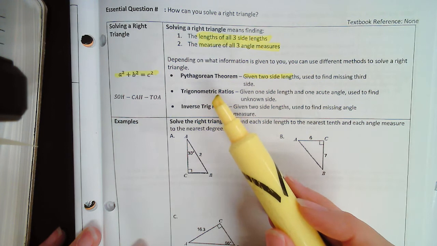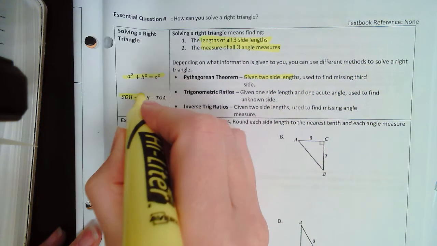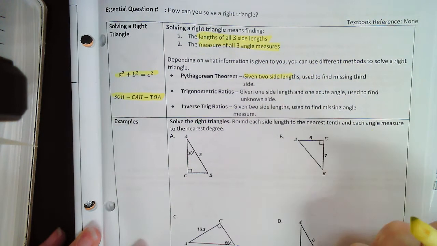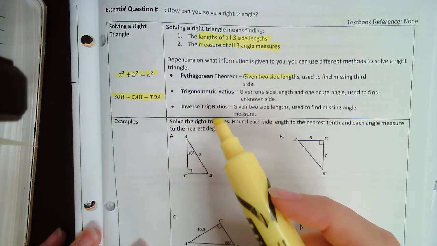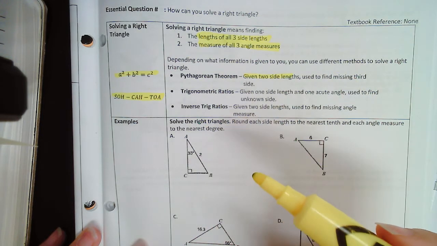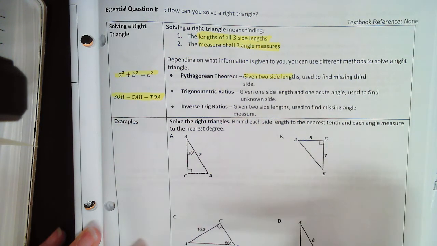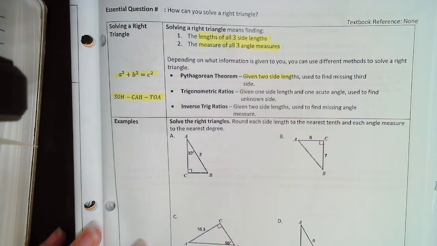We can use trig ratios, which is our SOHCAHTOA, kind of using our previous note page. And we can also use our inverse trig ratios, which we haven't really covered much of today, but I'll go over that in depth and show you how you can use that.